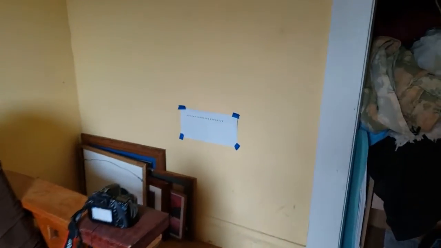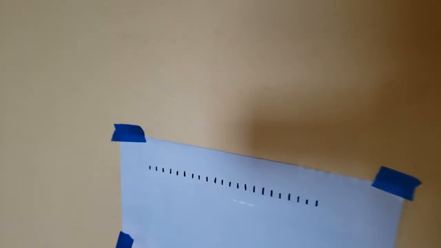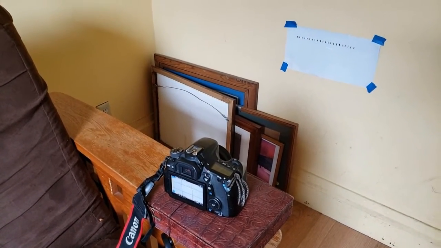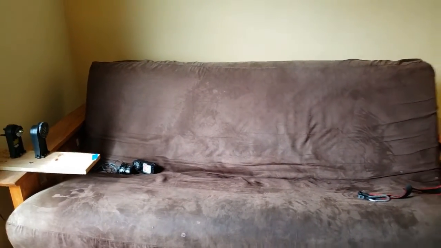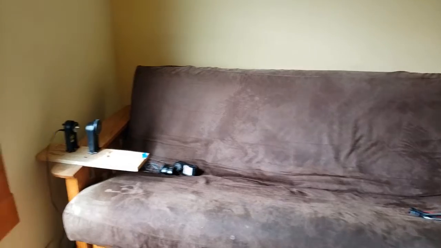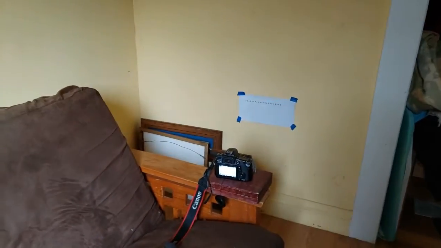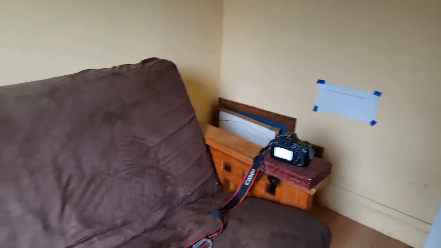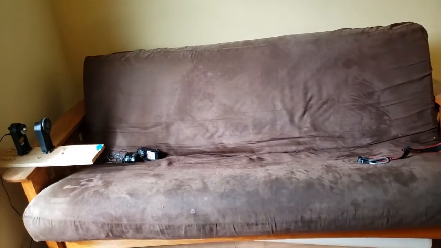And then all the way on the other side of the room, I have a piece of paper taped on the wall with centimeter marks. And my camera is going to take nice videos of what we get on the screen. I have measured, and the distance between the slits where the light goes through and the screen is 270 centimeters. Okay, so that's basically the setup.